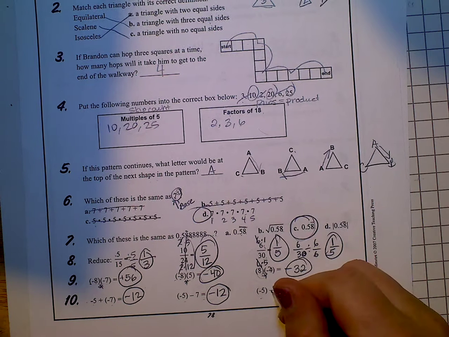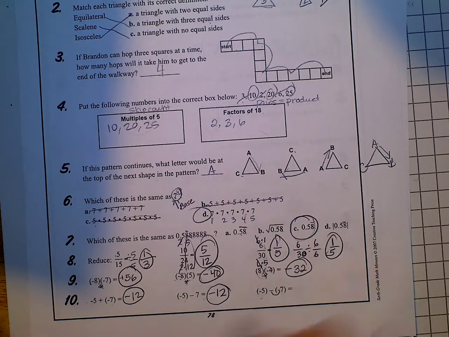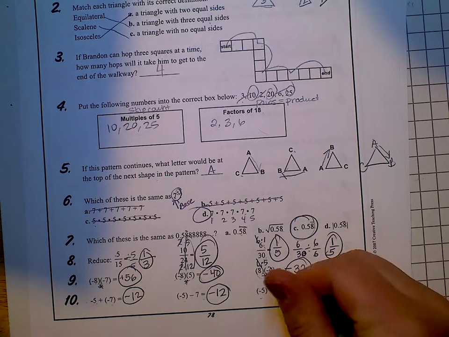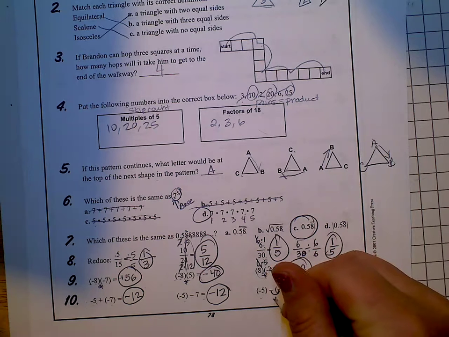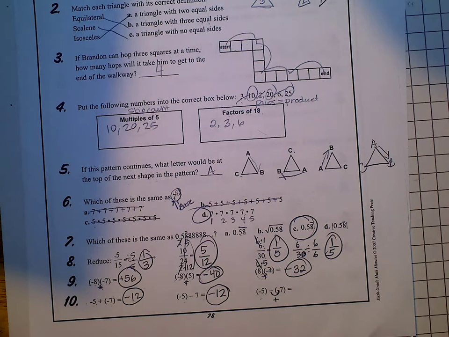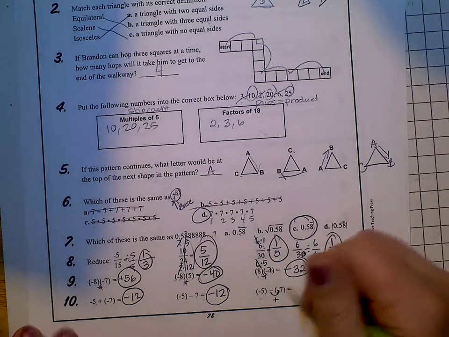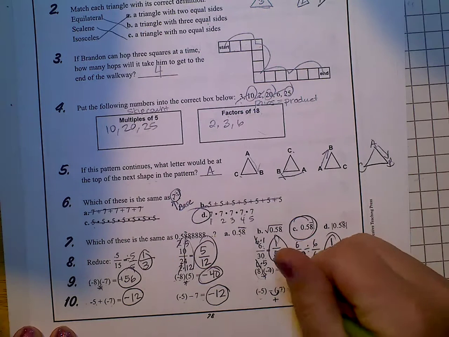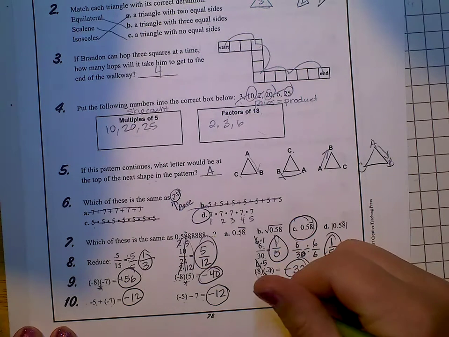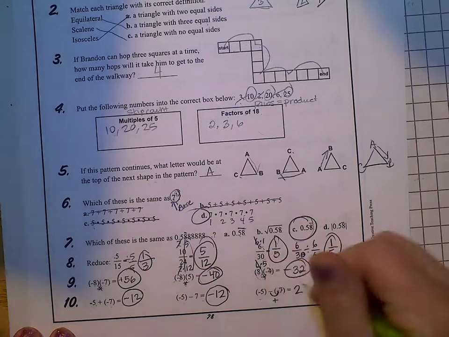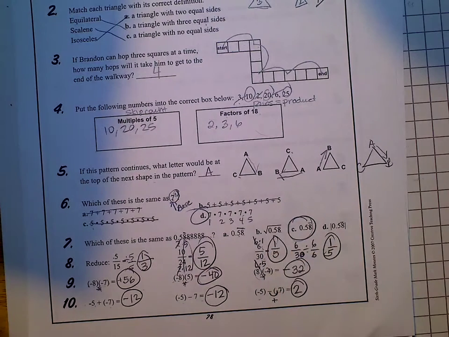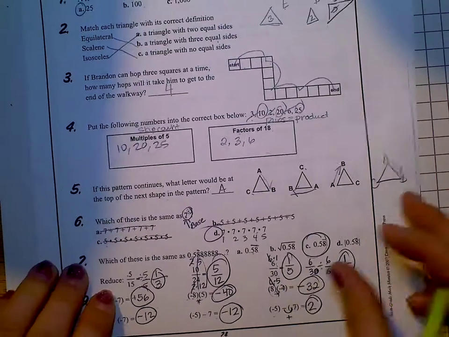When you see two negatives like this together, I know it's like, well, there's a negative here and a positive. When you have two negatives by each other, it becomes positive. So negative 5 plus 7, you have a bigger number that's positive than you do negative, so you actually end up with a positive 2. And we're done with that one.